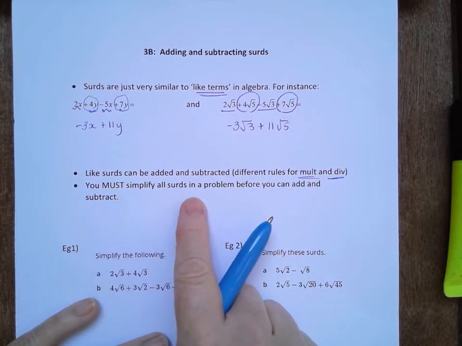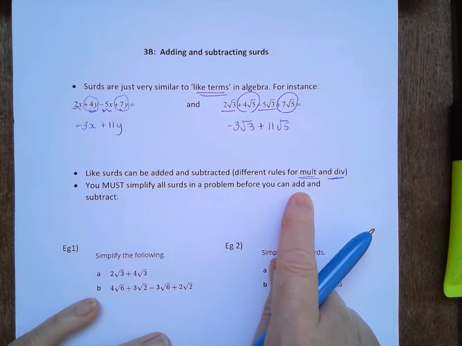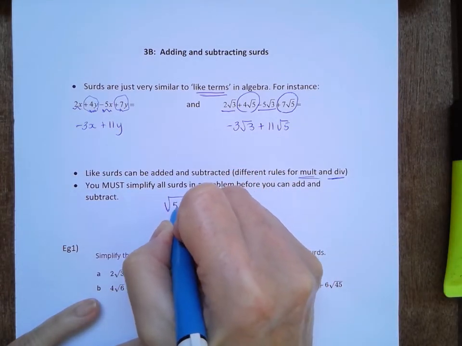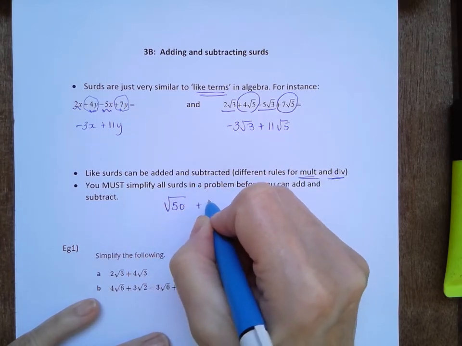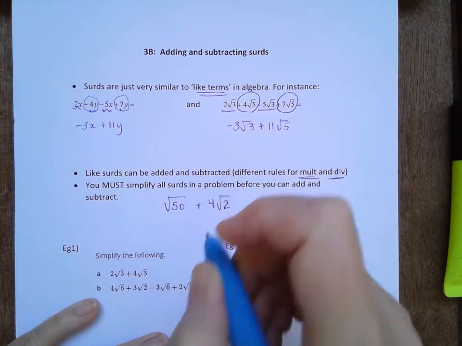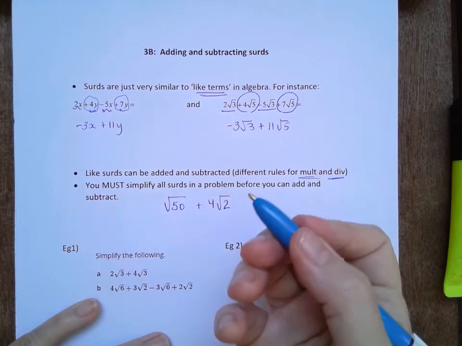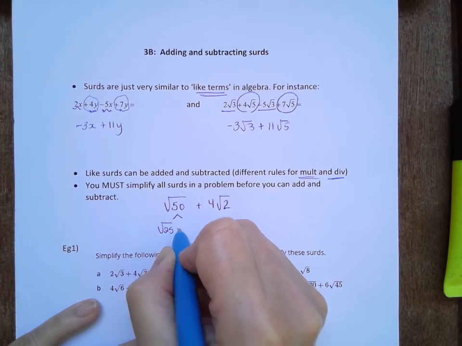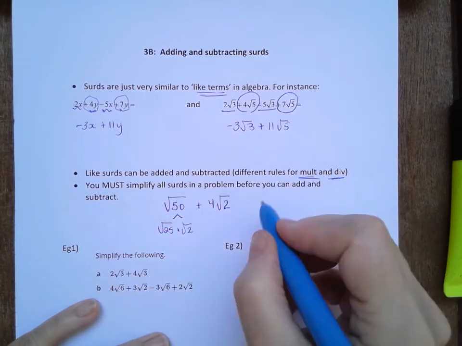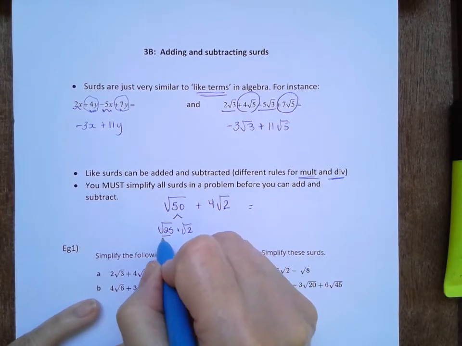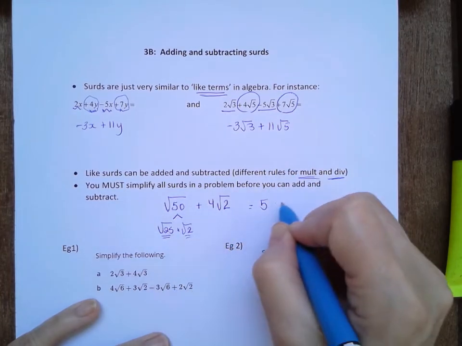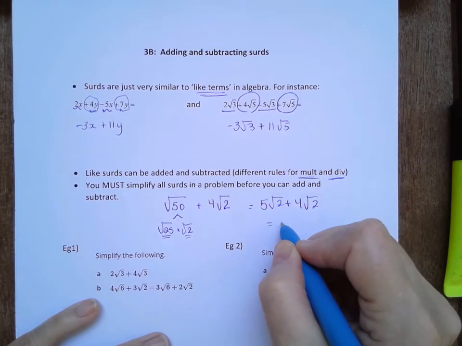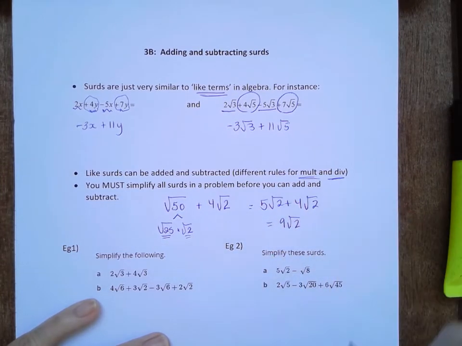You must simplify all surds in a problem before you can add and subtract. So for instance, you might get a problem that says something like root 50 plus 4 root 2. Okay? And root 50 can be simplified because it's root 25 times root 2. So when I write this out, I write, remember that's the 5, 5, can't simplify that, root 2 plus 4 root 2, and then I can add them because I have like terms then. Okay, get the idea? Great.